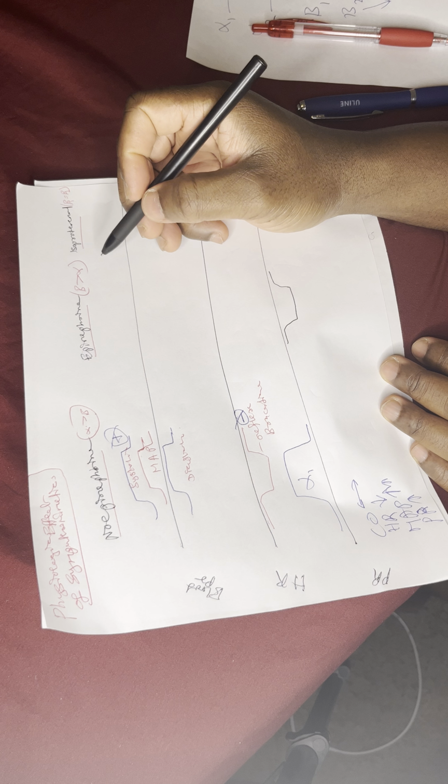Now let's go to epinephrine. But before we go to epinephrine, let's check the parameters. Cardiac output is stroke volume times what? Stroke volume times heart rate. And we see that heart rate is decreased. Stroke volume is end systolic minus end diastolic.